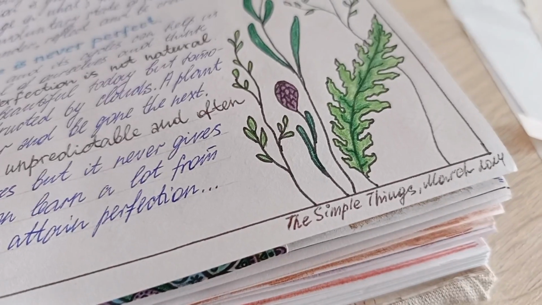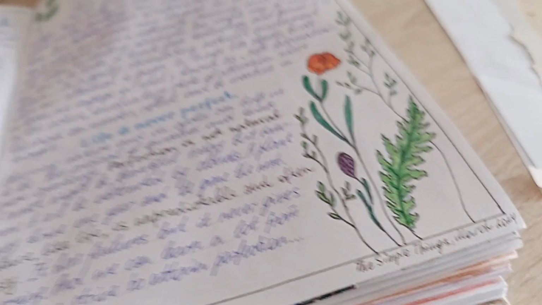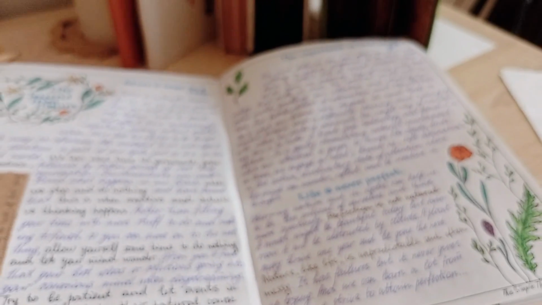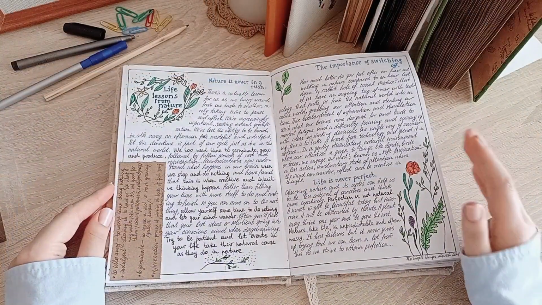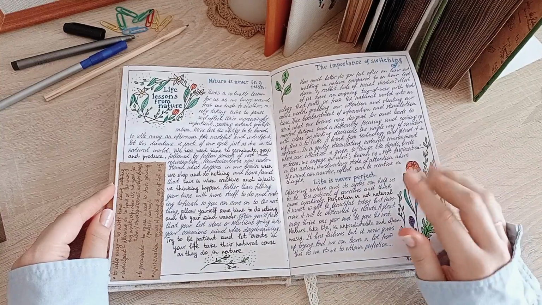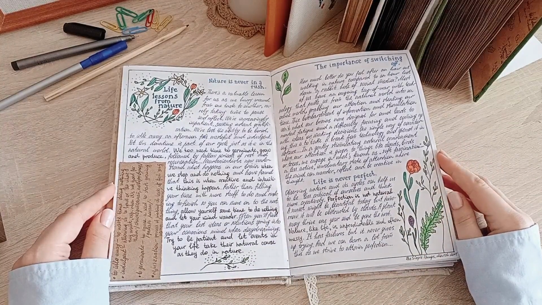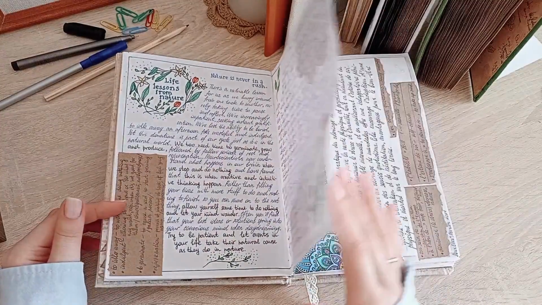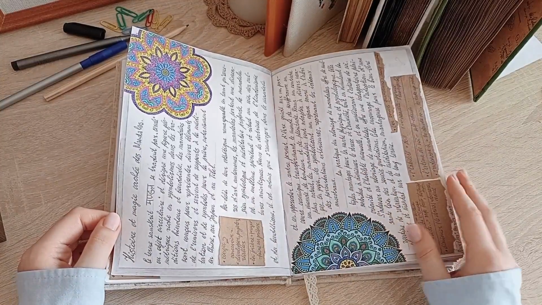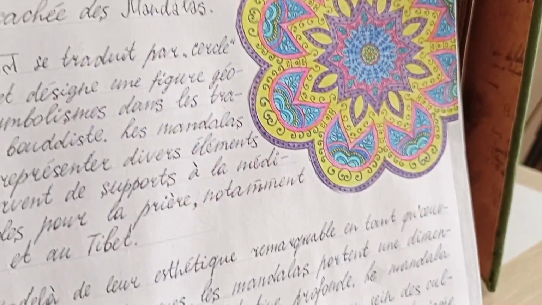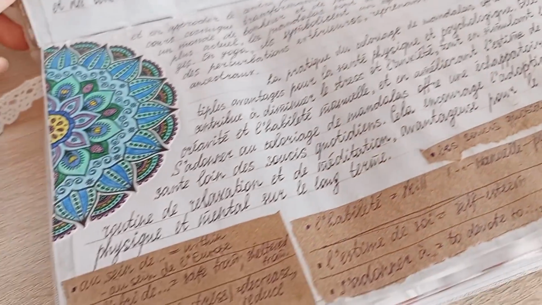These are some parts from an article from the same magazine, by the way. The Simple Things is one of my favorite magazines. I wish there was the same, or at least something similar, in French or Spanish. Well, if you know any, please let me know in the comments. The next pages I'll show you quickly, I think. There's something interesting I found in one French magazine and added some vocabulary, useful for me, on these craft pages.